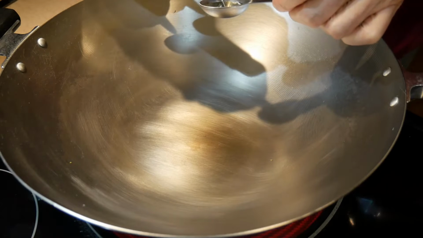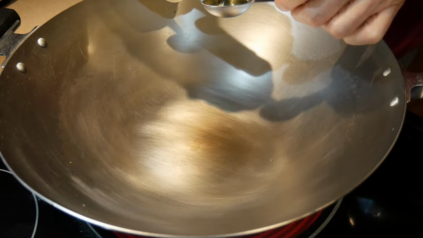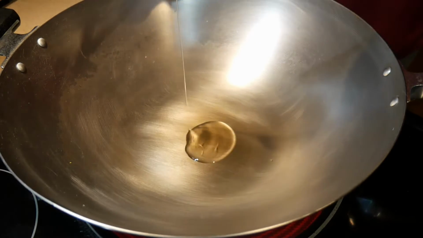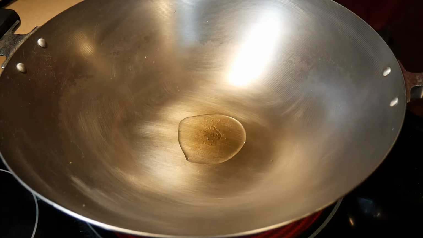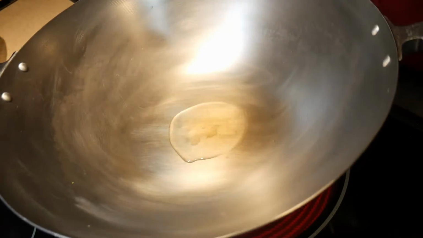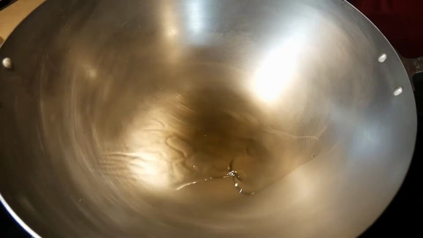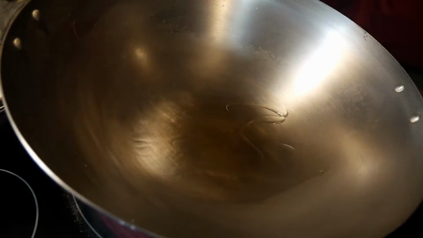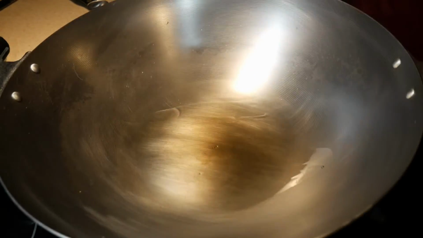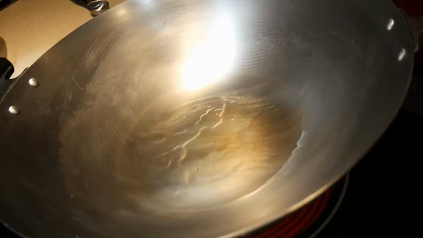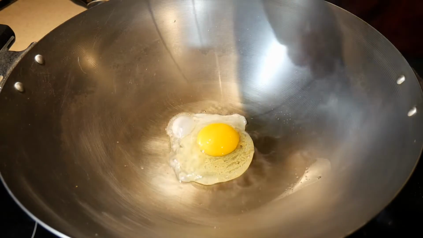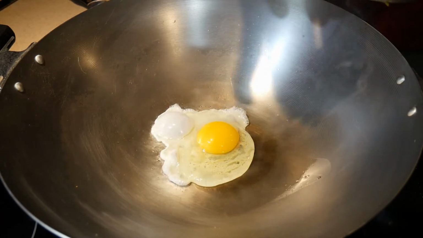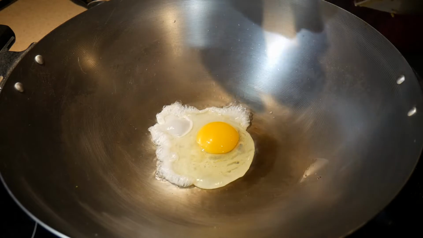I'm going to add half tablespoon of canola oil as I have done previously. Right away, you can tell that this wok has a much larger flat surface because the oil does not cover the wok readily. I have to rock the wok in order to have the oil flow across the flat surface area. As you can see, when I break the egg into the wok, the egg white immediately spreads across the surface of the wok.